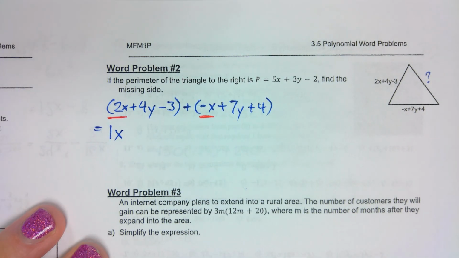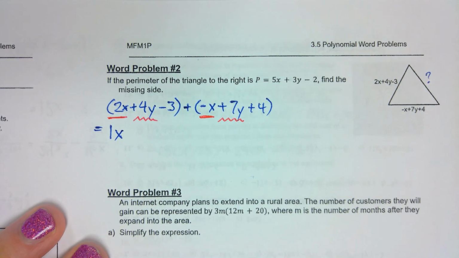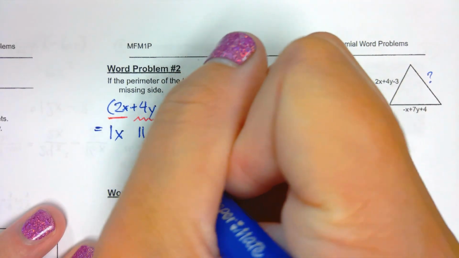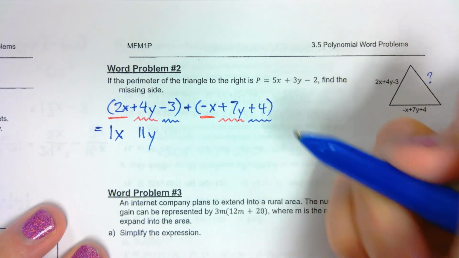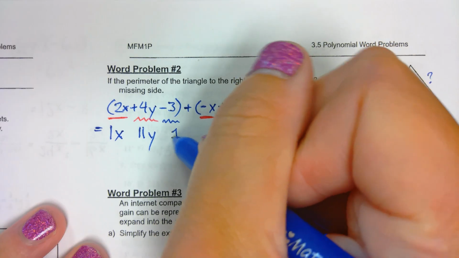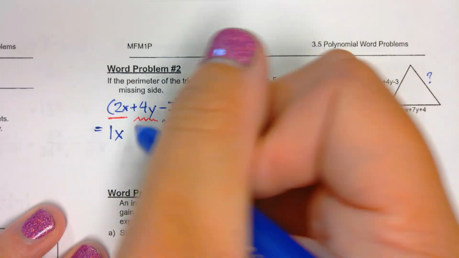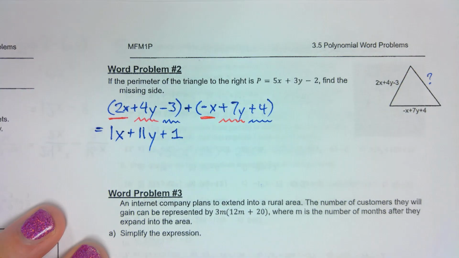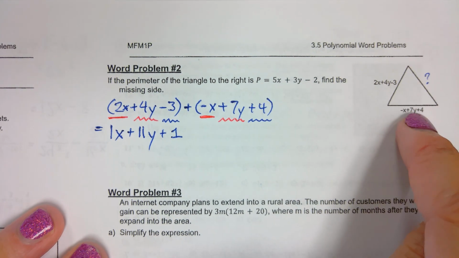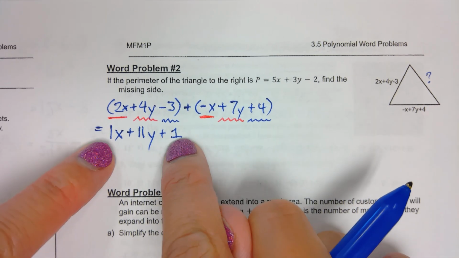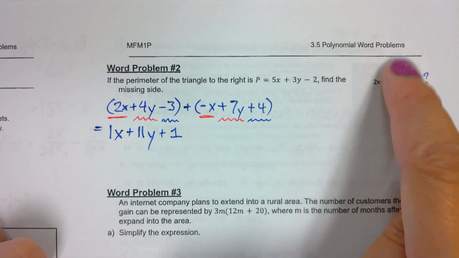4y with the 7y, 11y. And then negative 3, 4, 1. Like this? Plus sign, right? If it's positive, then I have the plus sign in between, to link the 2 ideas together. Now that I know that these 2 sides add up to this, what am I going to do with these 2 numbers? Yep. Subtract them, because I know this is the total.